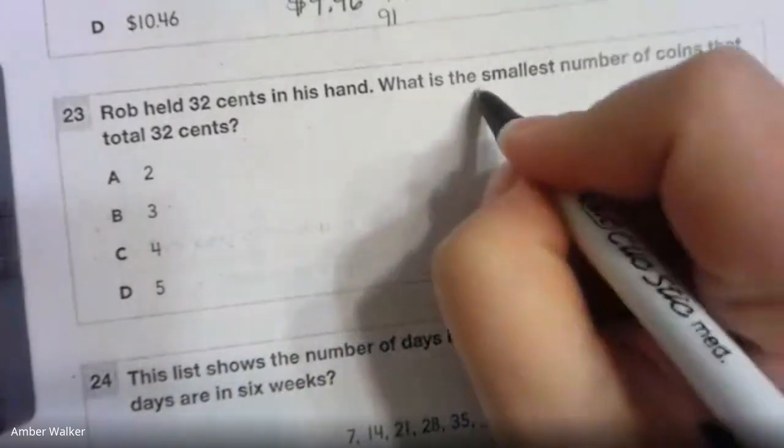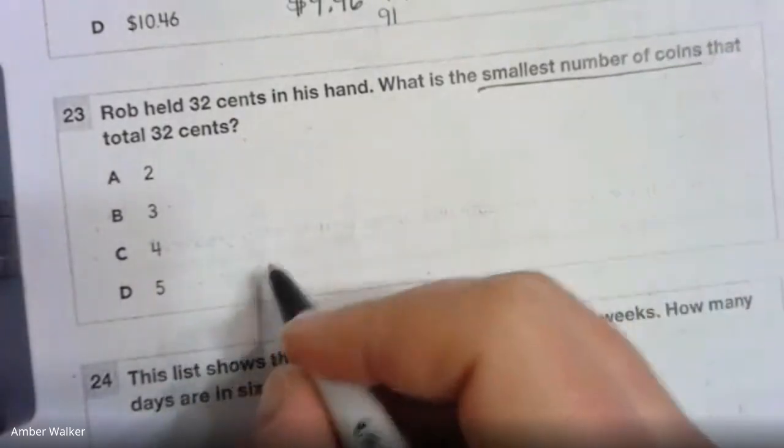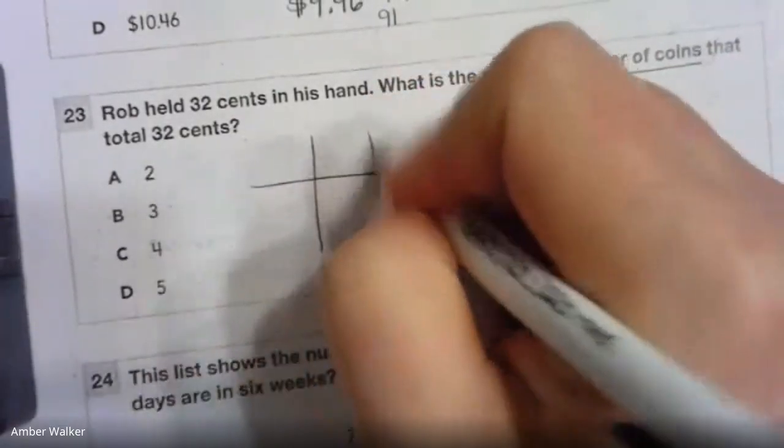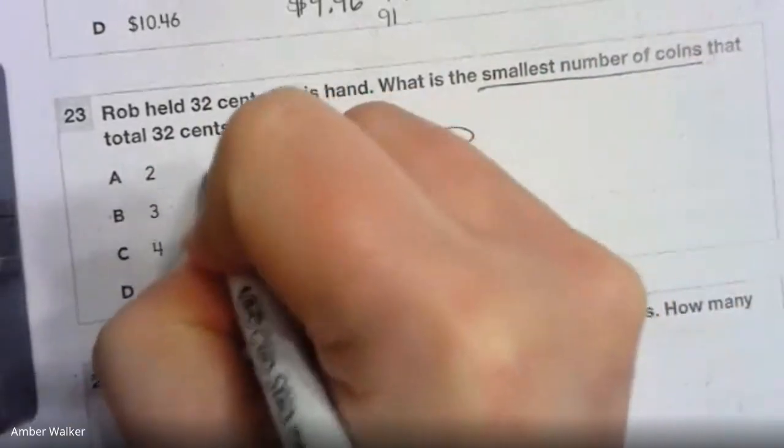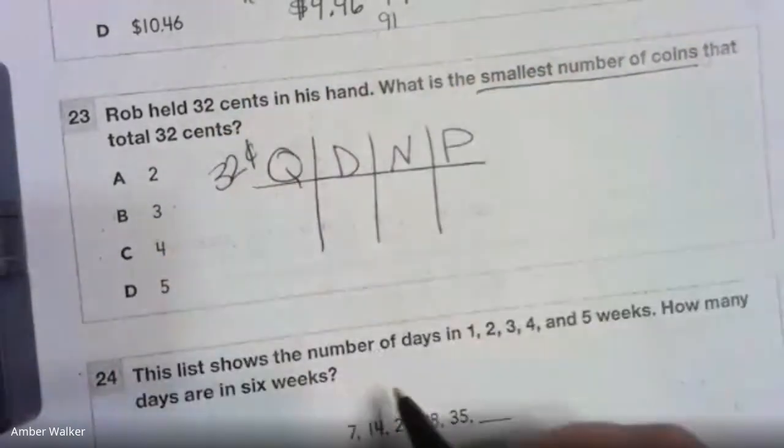Rob held 32 cents in his hand. What's the smallest number of coins that total 32 cents? Start with your chart. We've been doing these on Spiral Review. Quarter, dime, nickel, penny. And we need to fit 32 cents into our chart.